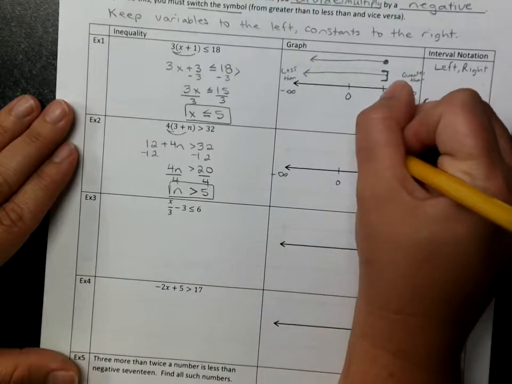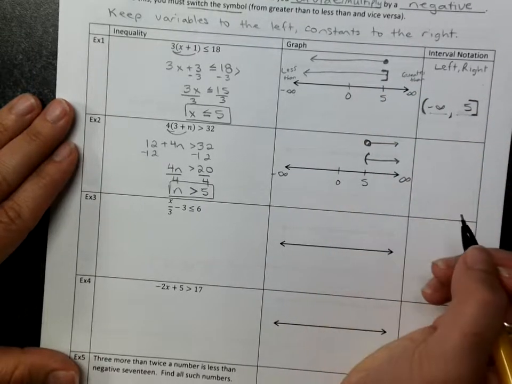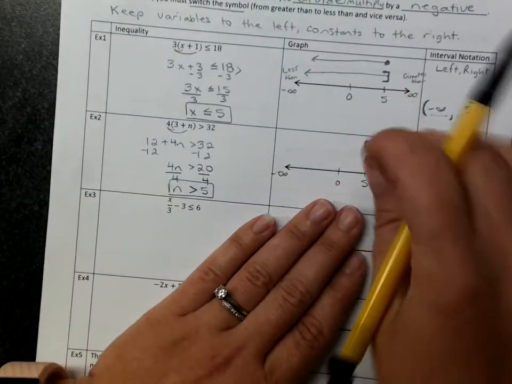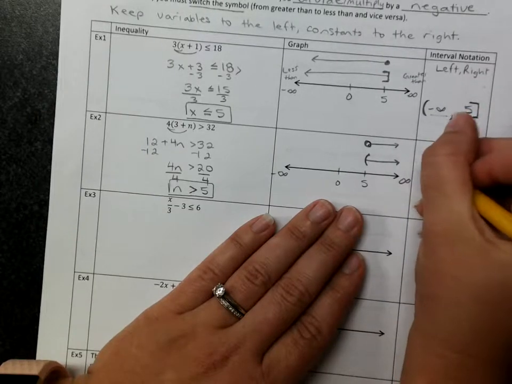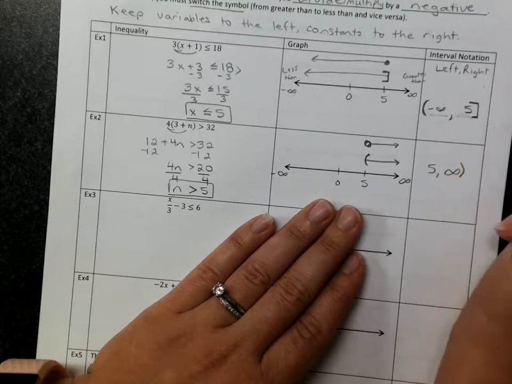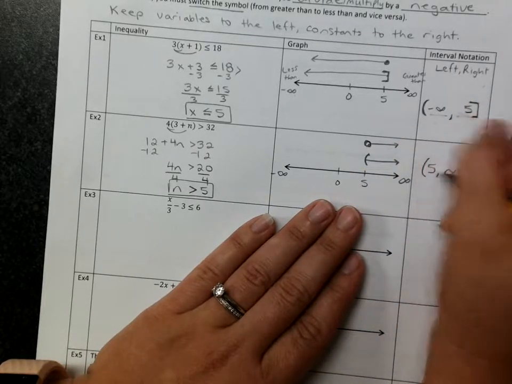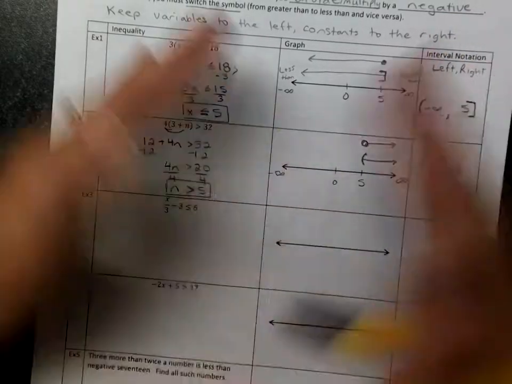Other textbooks use an open circle with an arrow to the right. Either way is fine, but in your homework you're going to see the parentheses. Interval notation, again, kind of picks up the graph and states it left to right. So it goes from 5 to infinity. Infinity always gets a parenthesis, and because we put a parenthesis on the 5, we'll put a parenthesis on the 5 here.